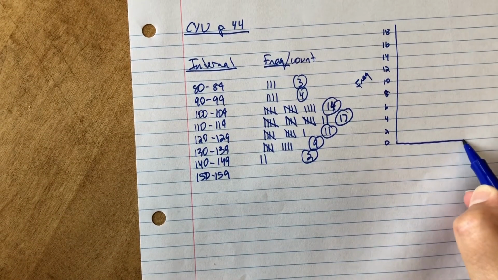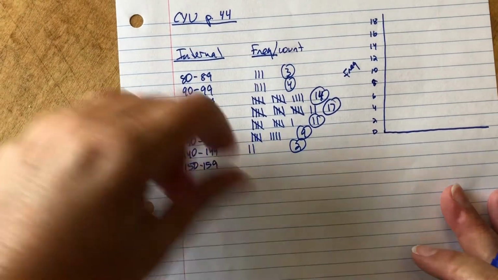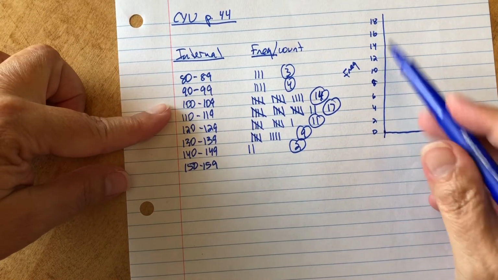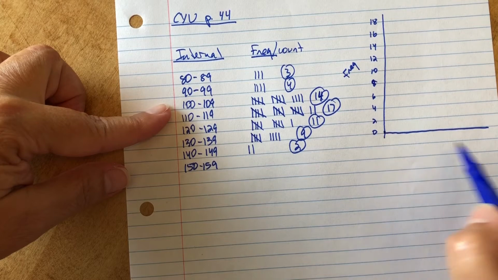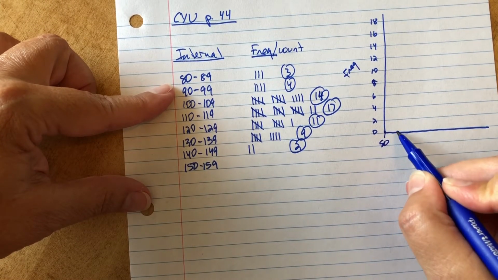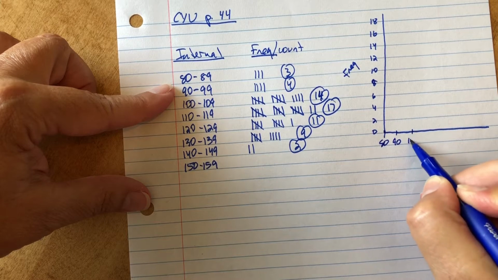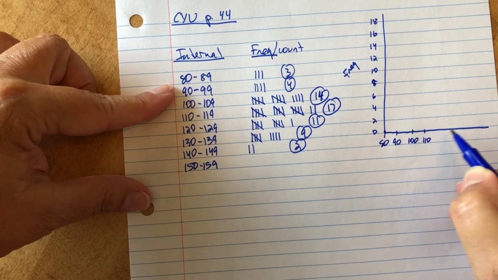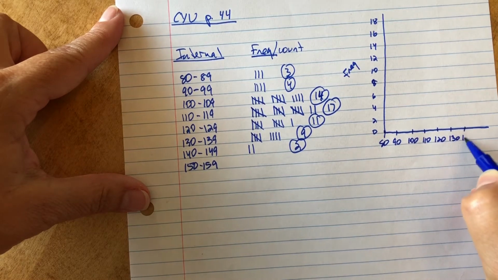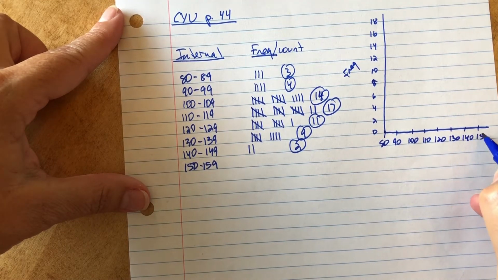And then down here, I'm gonna do my 80 to 150, okay? I always have to start my y-axis at 0. My x-axis, I don't have to start at 0. I can start at my lowest one. So let's see, 80, 90, 100, 110, 120, 130, 140, and 150.